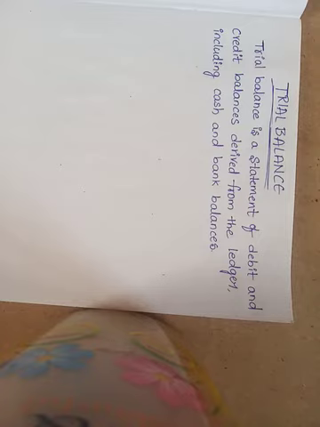So what is the main function of this trial balance?